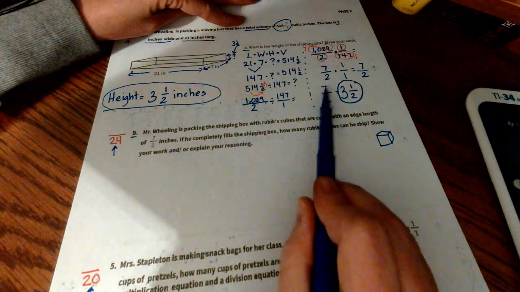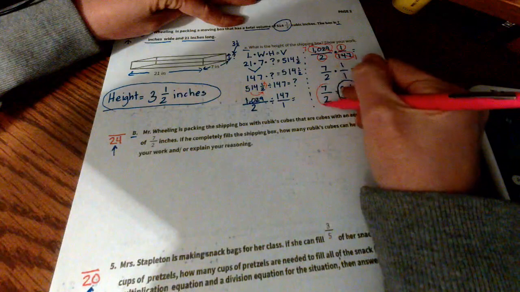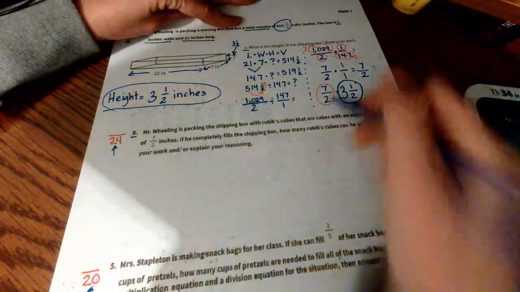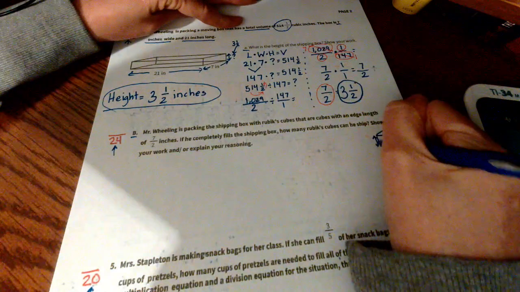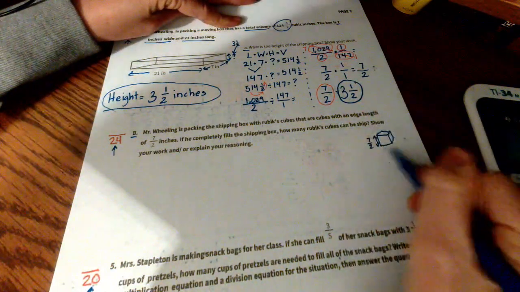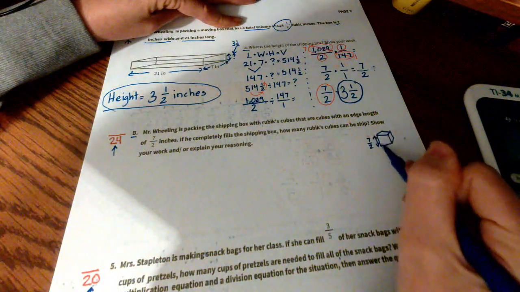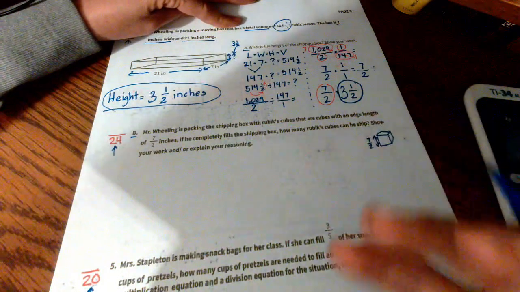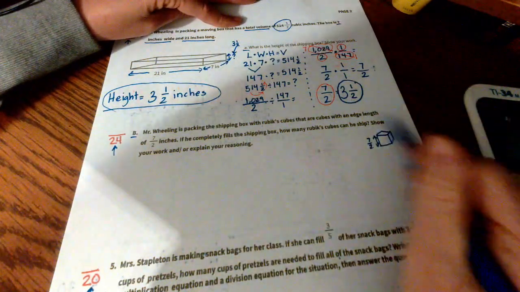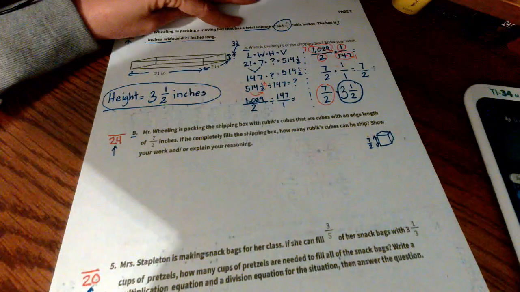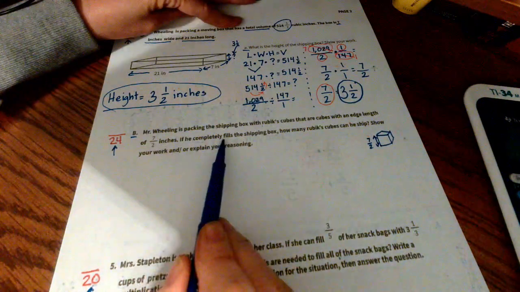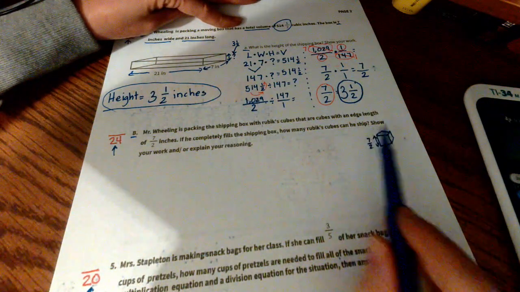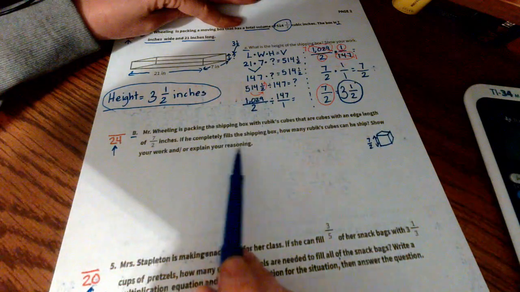7 halves? That sounds familiar. 7 halves is equal to 3 1/2. So if one edge is 7 halves, that means all edges are 7 halves. It's 7 halves tall, 7 halves long, 7 halves wide, because it's a cube. Cubes are like 6 squares, so it's the same dimension on all sides. If he completely fills the shipping box, how many Rubik's Cubes can he ship? Show your work and/or explain your reasoning.